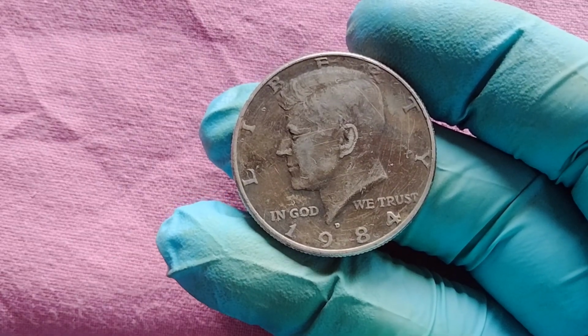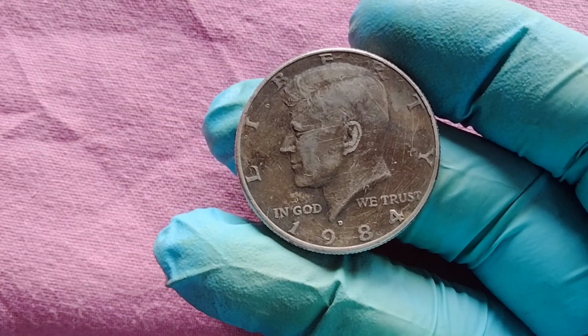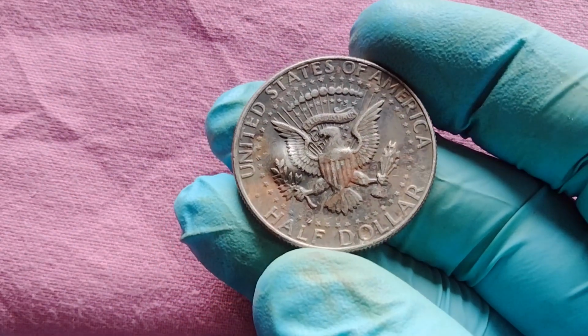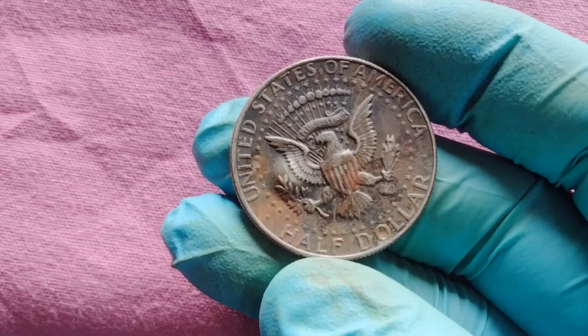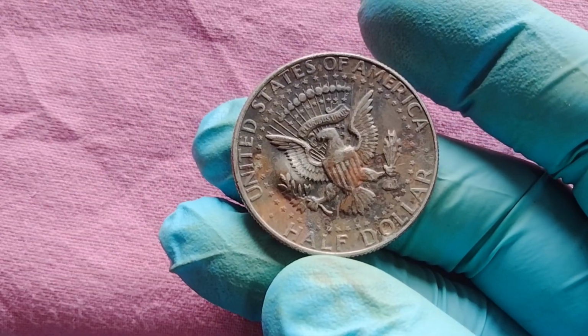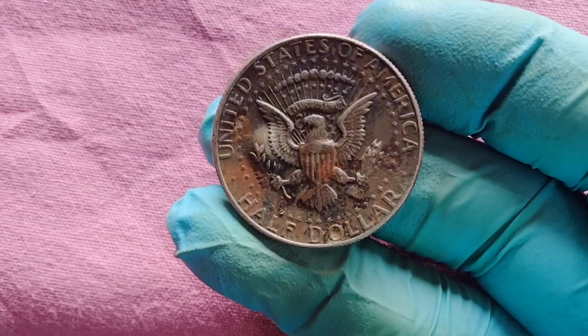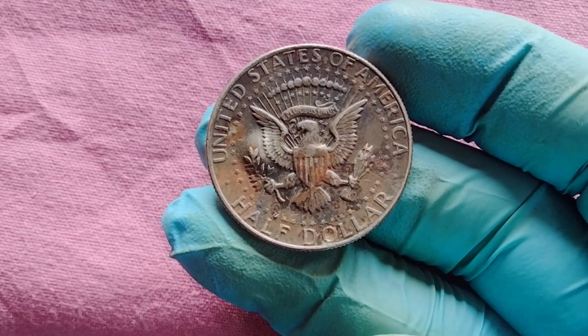The Kennedy half dollar series began in 1964, shortly after the tragic assassination of John F. Kennedy, the 35th President of the United States. The coin was introduced as a tribute to his memory and quickly became one of the most recognizable coins in American numismatic history.